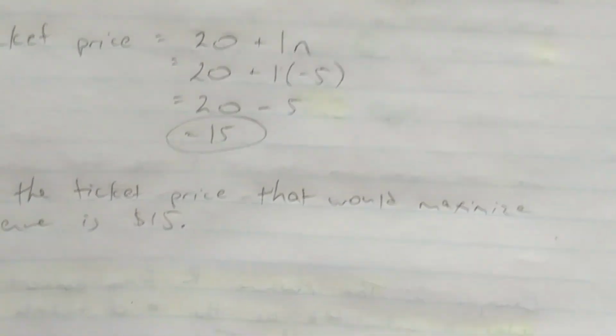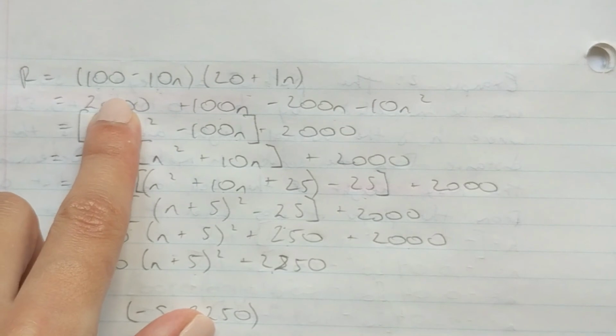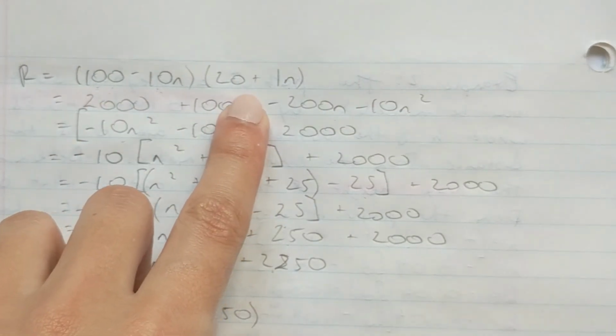Now let's just take this problem one step further. I know that it wasn't asked, but let's figure out what the maximum revenue would be. Okay? What would the maximum revenue be? Recall that revenue was the number of tickets sold times the price per ticket.